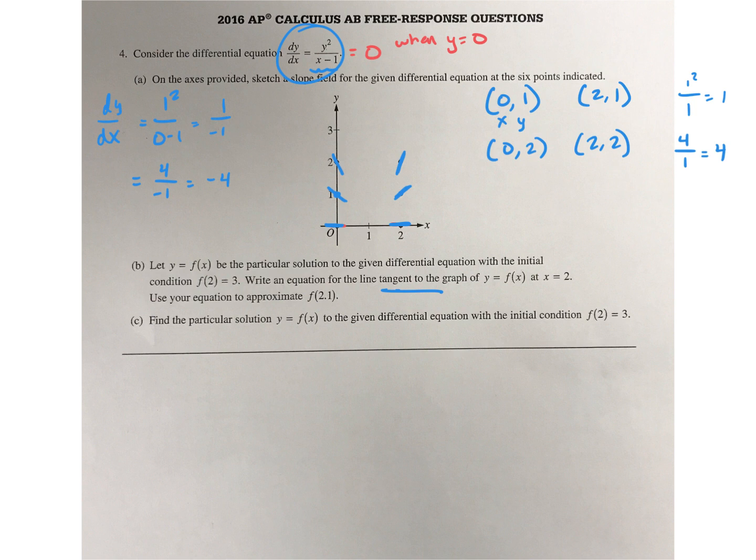You know that the slope of that tangent line is given to you by dy/dx, and it's at (2, 3). So I'll replace the y with a 3. I'll replace the x with a 2. So it looks like a 9 over 1. So my slope is 9. At this point, my dy/dx, my slope, is 9. M equals 9. So usually you get a point for the slope.